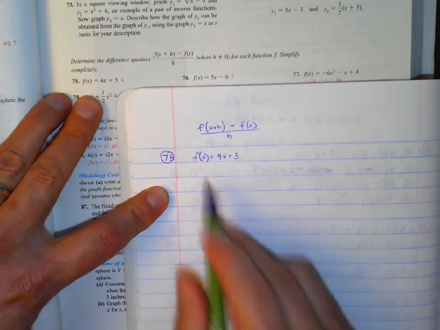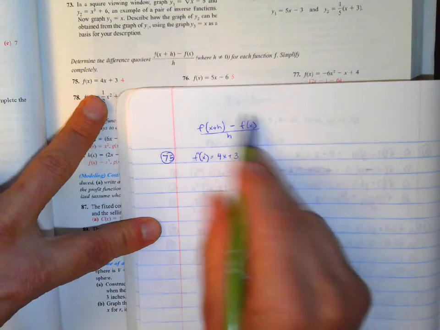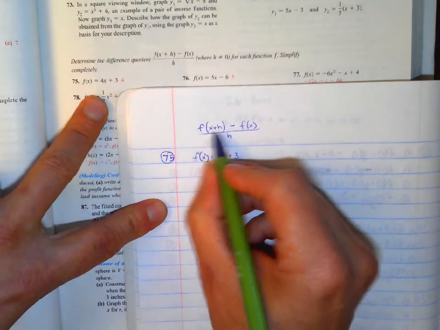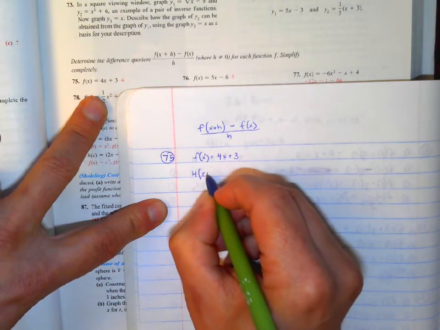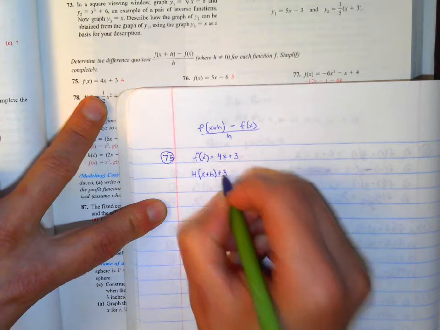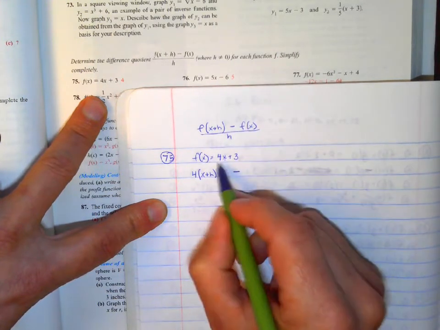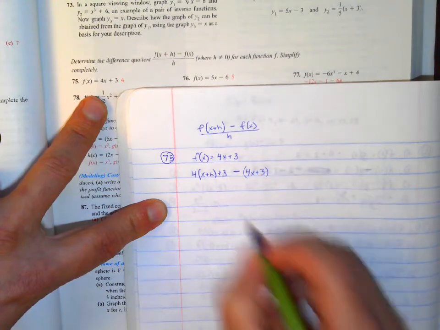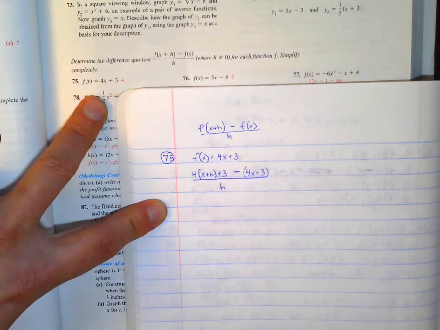Okay, 75, we're finding the difference quotient, which is this formula we're going to use right here. So to find f of x plus h, we have to take that x plus h and plug it in here. So it'd be 4 times x plus h plus 3. Okay, so that's that part. We want to subtract from that our f of x, which is just this 4x plus 3. And we're going to divide that whole thing by h. Okay, so that's how you set it up.